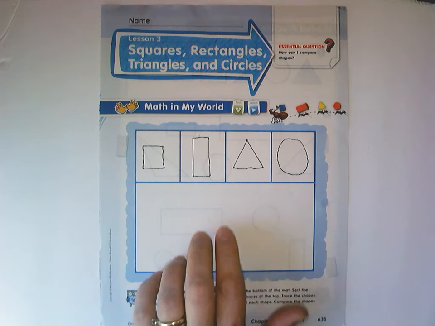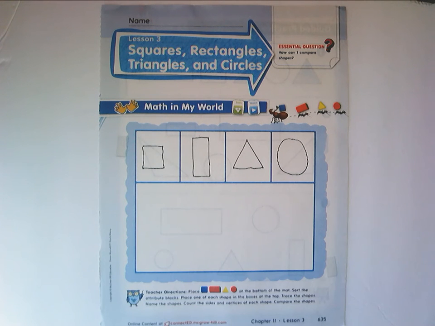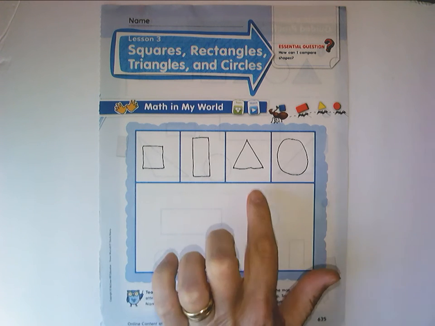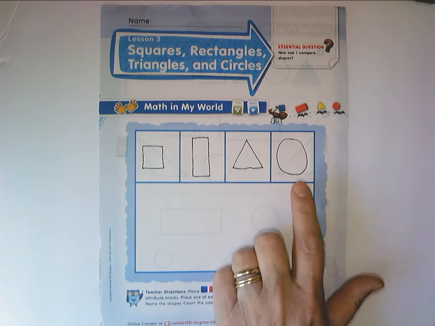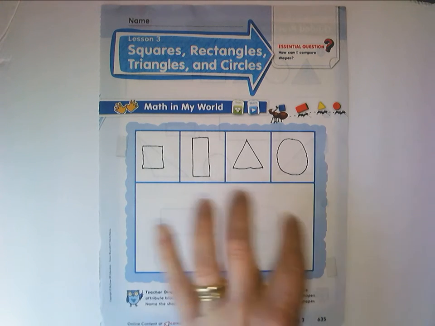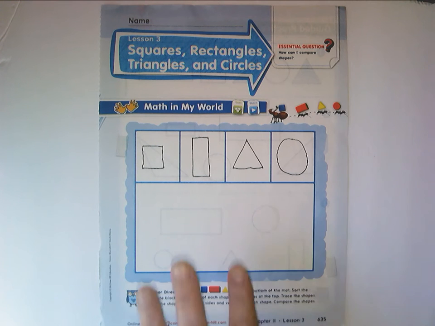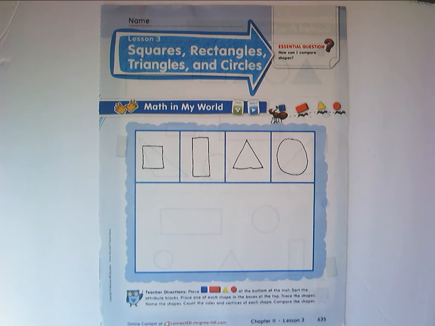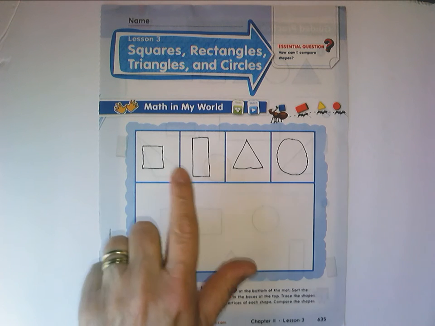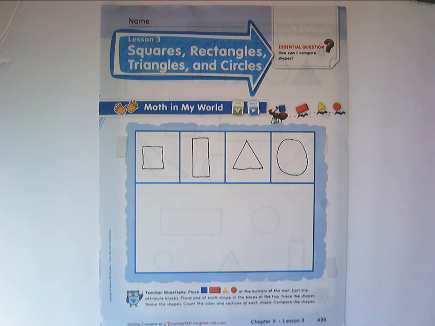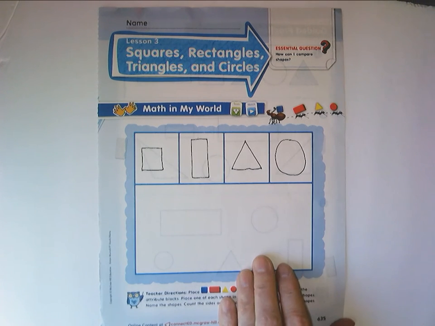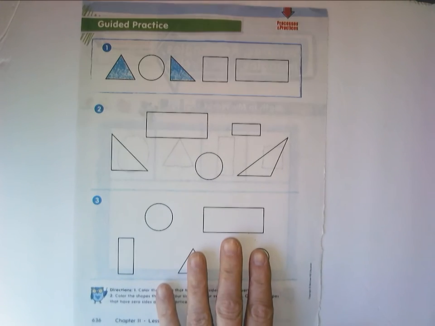Okay, when you are finished drawing these shapes, then I want you to draw 2 more squares, 2 more rectangles, 2 more triangles, and 2 more circles in this spot down here. So when you're done, you'll have 8 shapes down there. And they can be big shapes or little shapes. 2 squares, 2 rectangles, 2 triangles, and 2 circles. All right? When you have finished that, then you may do the other side.